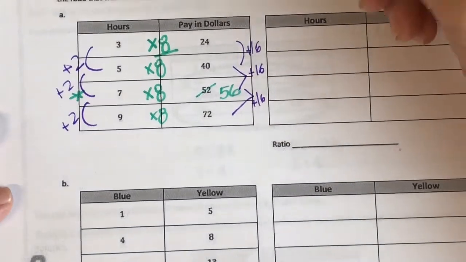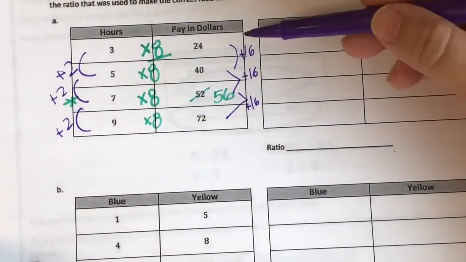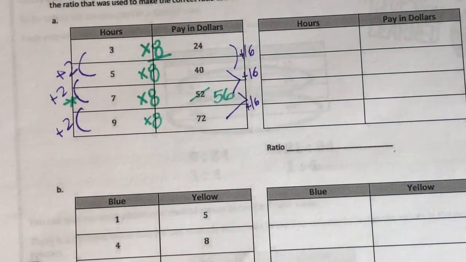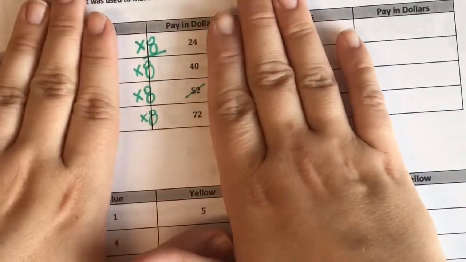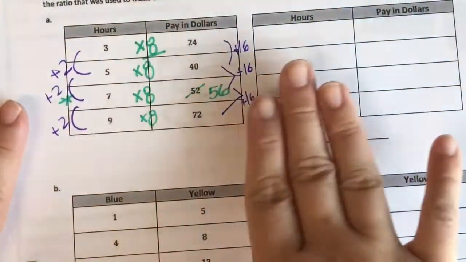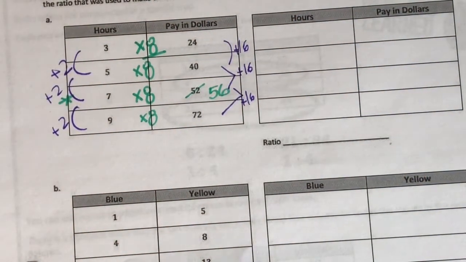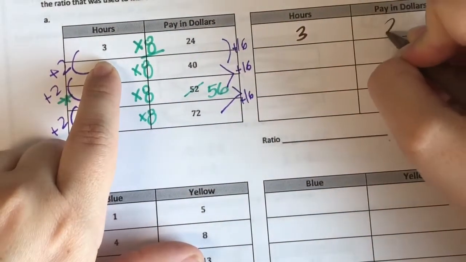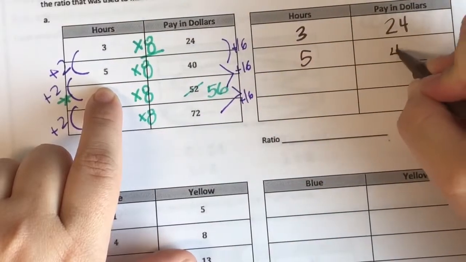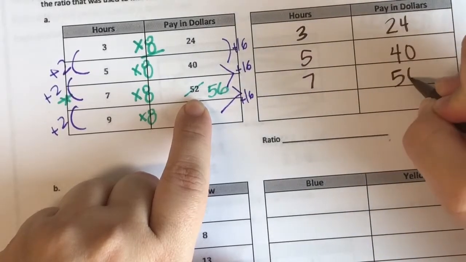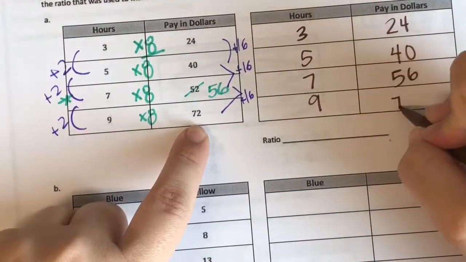Okay, so we want to make sure that every puzzle piece fits. I should have the same additive in order to make sure that the relationship is correct. Okay, but that's kind of an icing on the cake type deal. This is the major focus for right now, but I do want you guys to notice this and check your work using that method. So when we go into this next one, we're gonna write it correctly. So 3, 24, that didn't change. 5, 40, that didn't change. 7, we did notice 52 is incorrect. It should be 56. 9, 72.